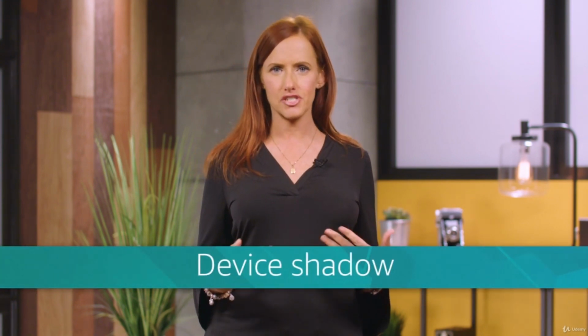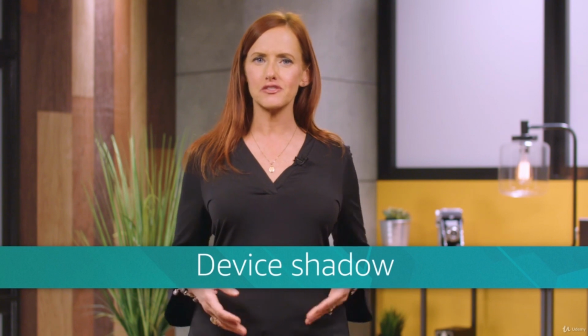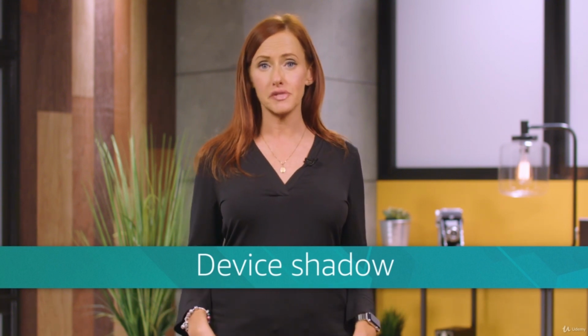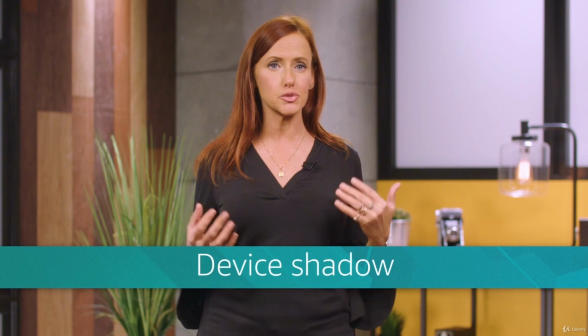Hi everyone, this is Bobby back again, and now I'm going to talk to you about IoT device shadows. A device shadow is a JSON, or JavaScript Object Notation, document that is used to store and retrieve current state information for a device. The device shadow service maintains a shadow for each device you connect to AWS IoT. You can use the shadow to get and set the state of a device over MQTT or HTTP, regardless of whether the device is connected to the internet.